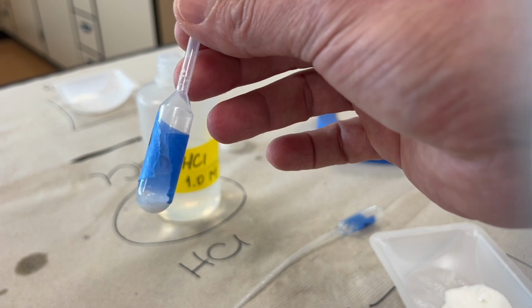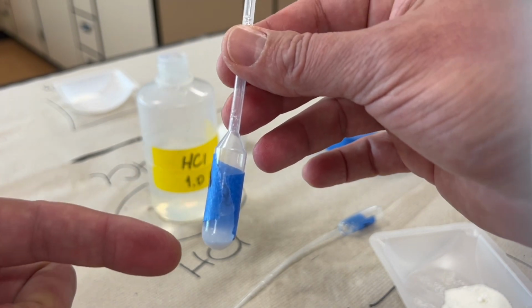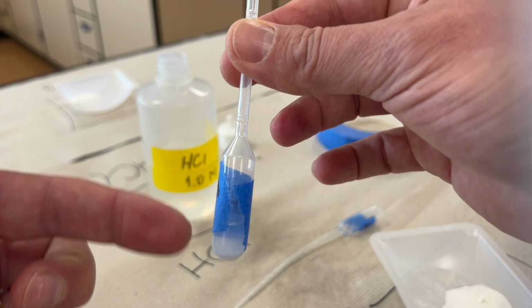Then the reaction is happening inside the pipette, and we can see the bubbles, so it is generating our SO2 gas.